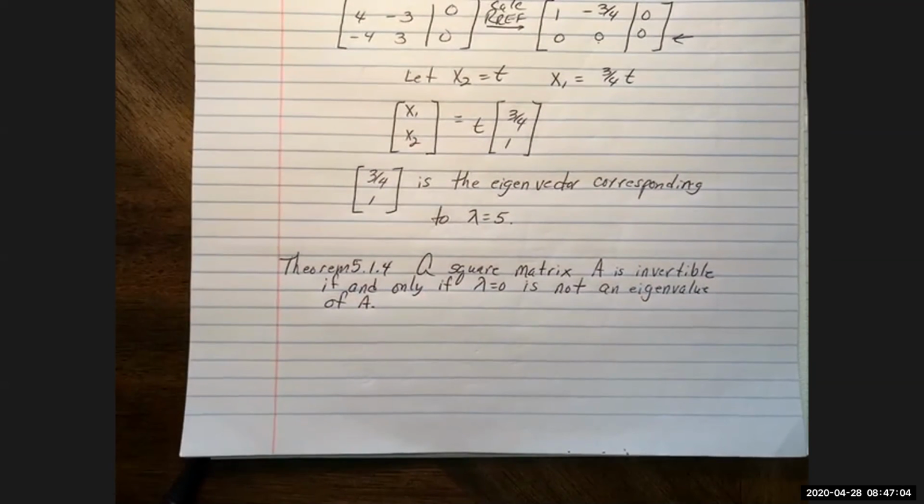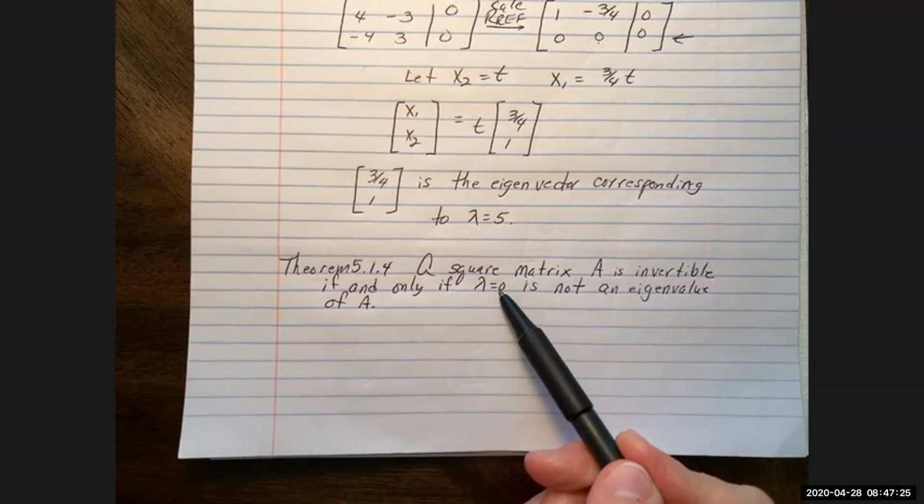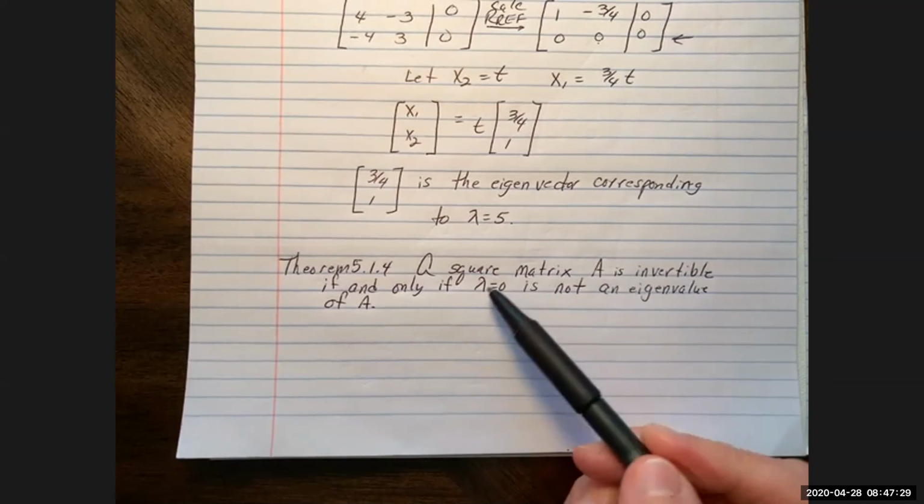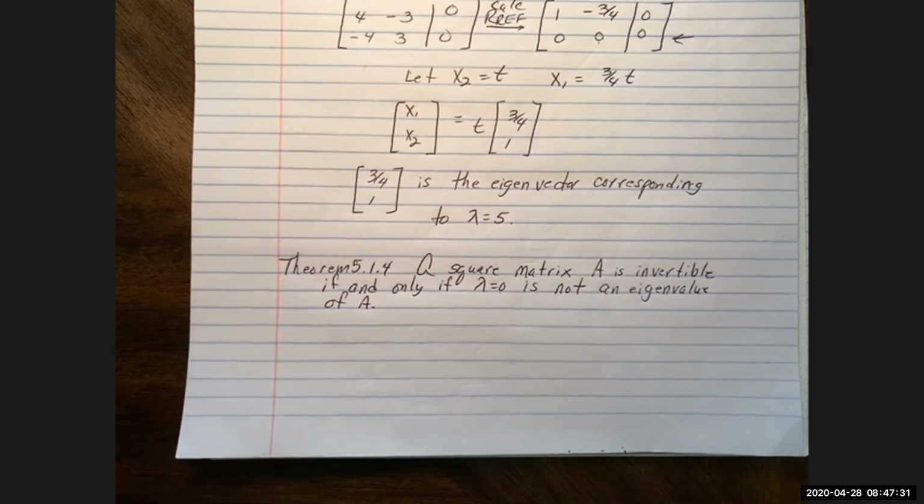If we want A to be invertible, then lambda equals 0 can't be an eigenvalue. There is a proof of this in the book if you would like to look at that. Ordinarily, I would prove it, but this one's kind of challenging. So we'll leave it at that. If I know lambda equals 0 is an eigenvalue, that means A is not invertible. If A is invertible, I know lambda equals 0 is not an eigenvalue.